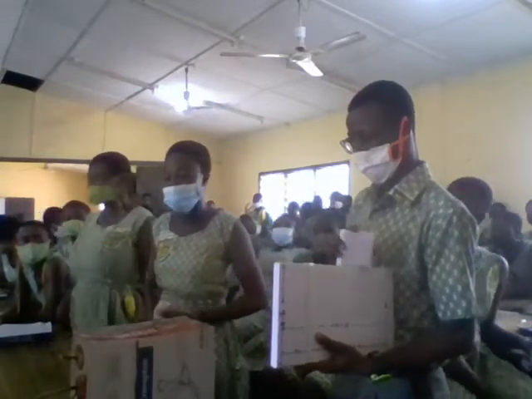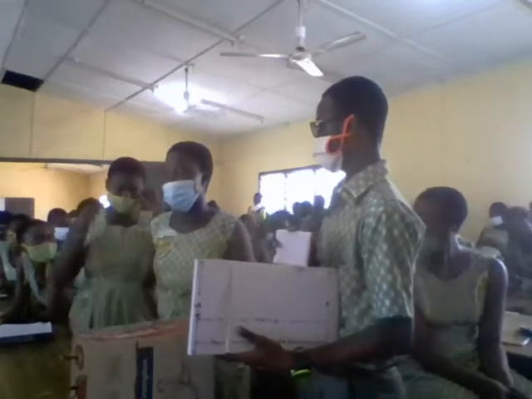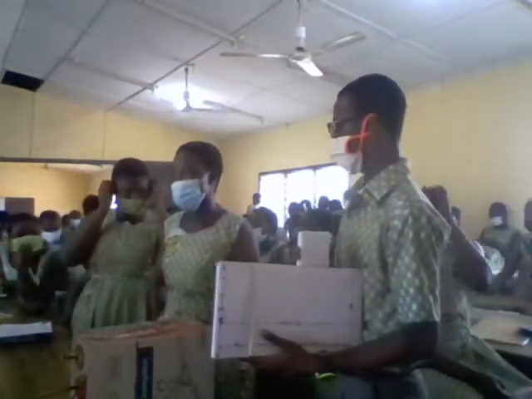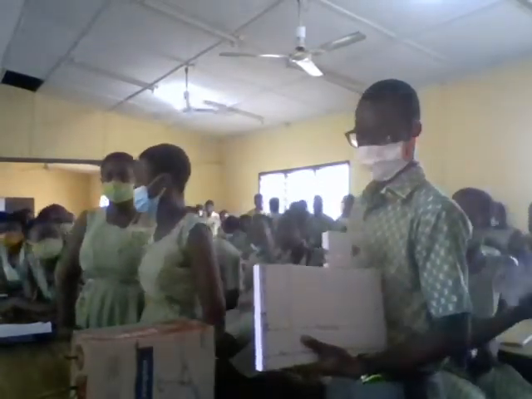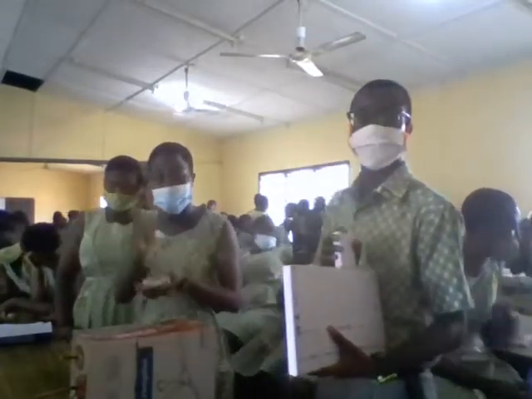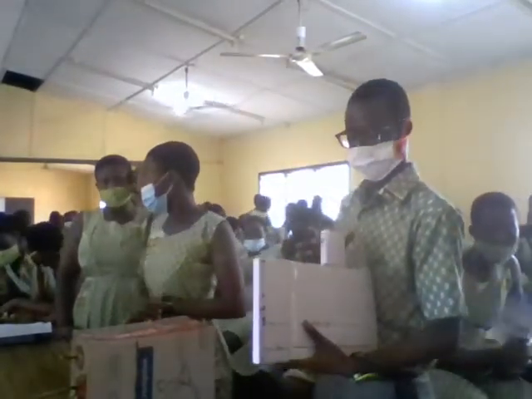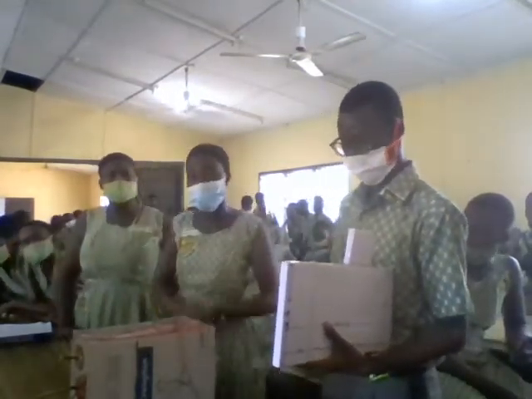Application. Allow them to tell us the application and let's go. So you can use it to measure the length and the breadth of the page.